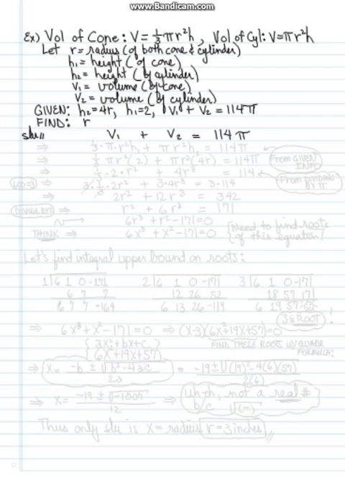Now replace V sub 1 and V sub 2 with the formulas that we got from the top line here, and be sure to use the right H values: H sub 1 for the cone, H sub 2 for the cylinder. Now we're going to clean this up. We're going to actually just replace the H sub 1 with 2 and H sub 2 with 4 times R, because that was in the given information.